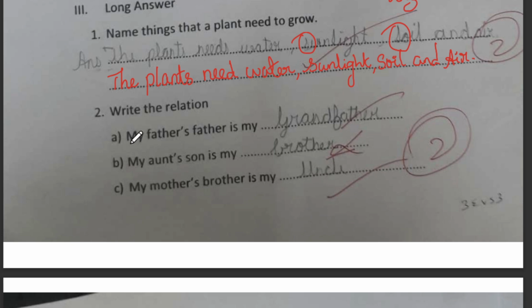So my father's father is grandfather. And if they ask my mother's mother, then you have to write grandmother.